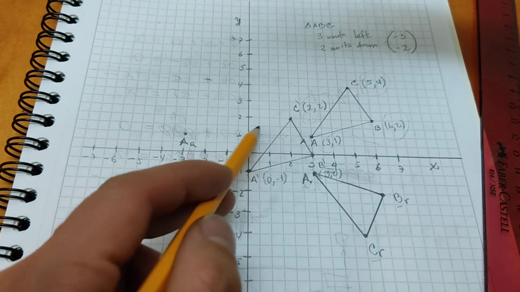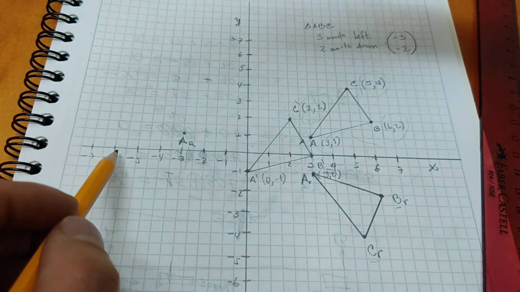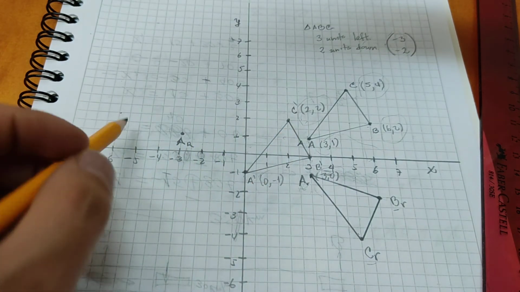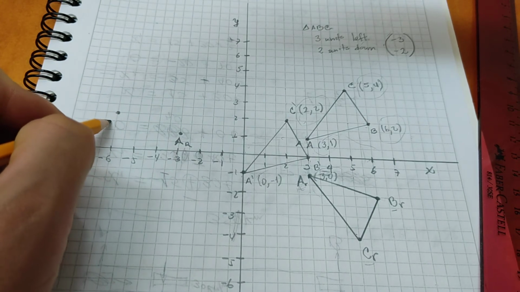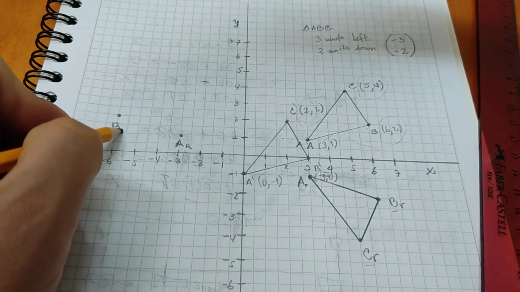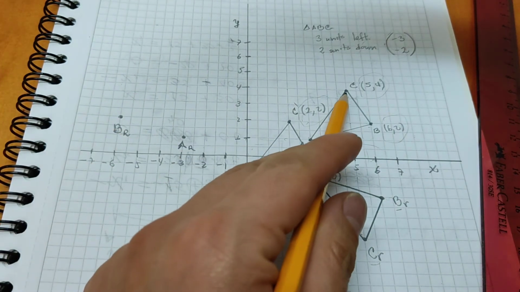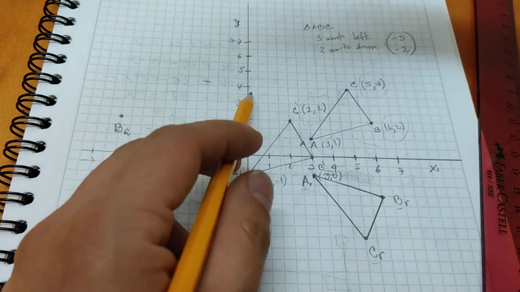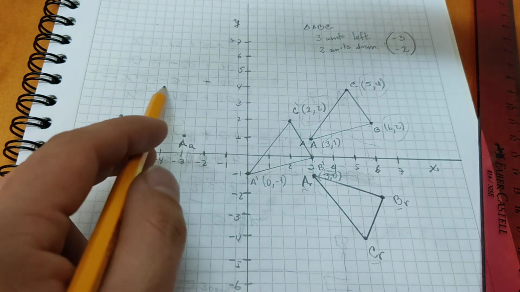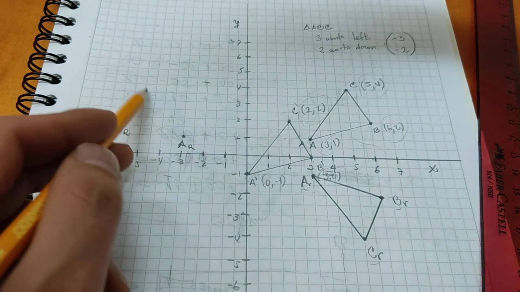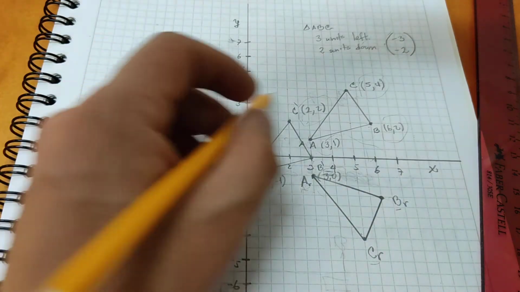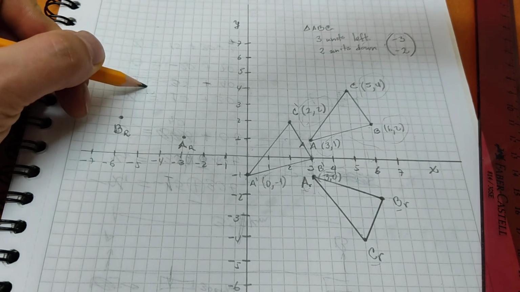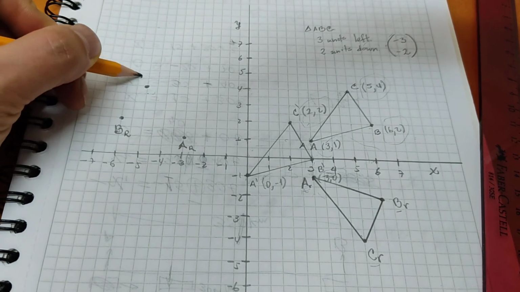B is at 6 units from the y-axis, so I need to put it 6 units from the y-axis, but in quadrant number 2. So B sub capital R. And finally, point C is at 5 units from the y-axis, so I need to put it at 5 units of the y-axis. Should be here. Okay, let me count properly. Should be here. So C sub R.